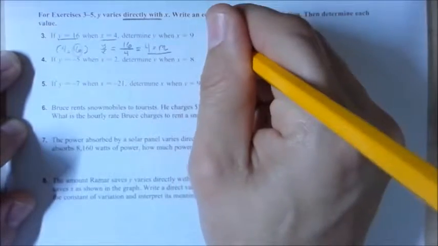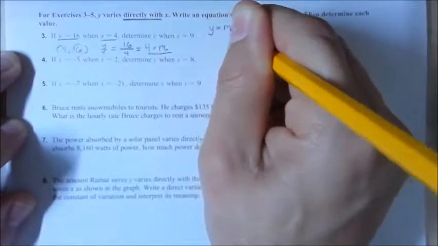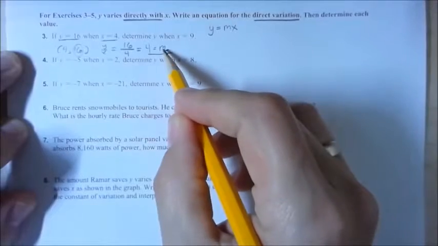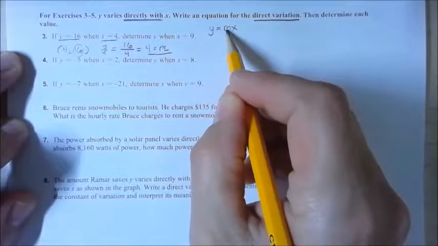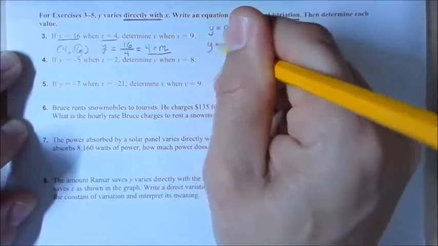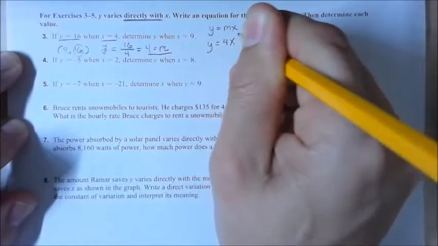So now that we have our slope, we can make our equation. Remember, our equations for direct variation are always y equals mx, and since we know that m is equal to 4, we just plug in that 4 for that m right there. So our equation is y equals 4x.